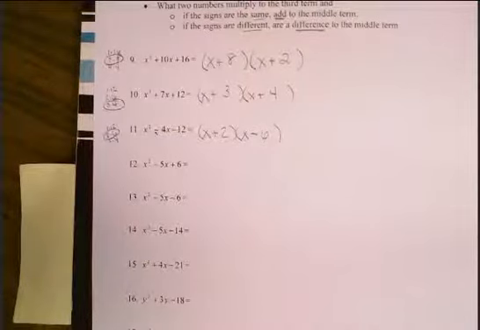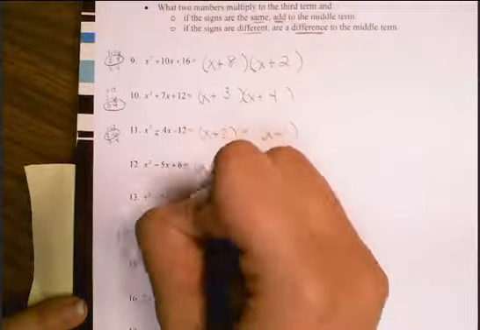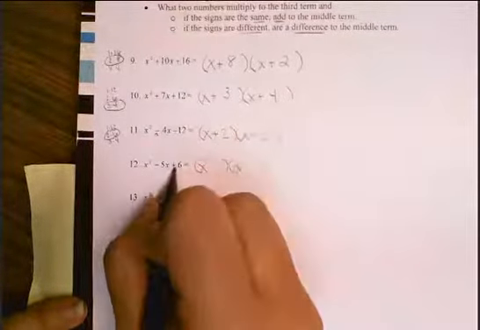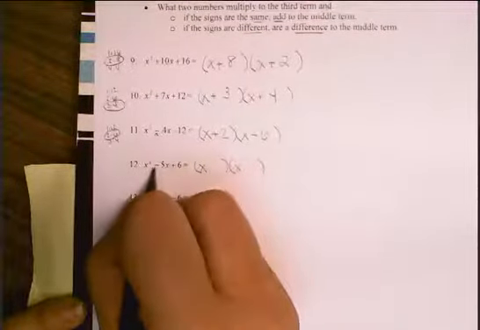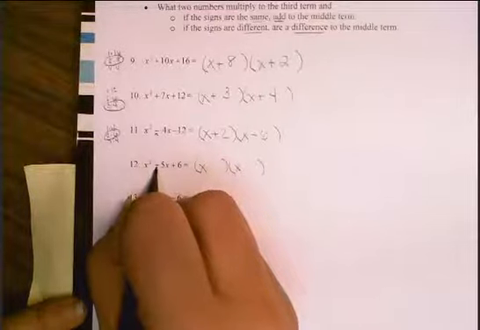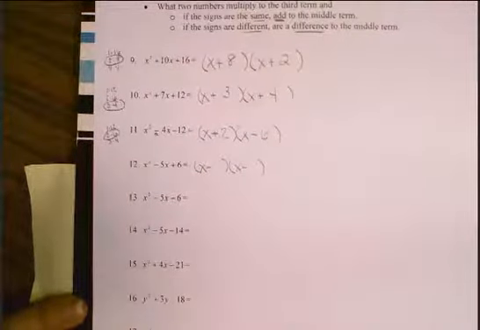Okay, number 12, we have x squared minus 5x plus 6. We're going to start our parentheses, put the x's. This sign tells me that my signs must be the same. This is the one that tells me which one it is. So since it's negative, that tells me both of those signs must be negative.